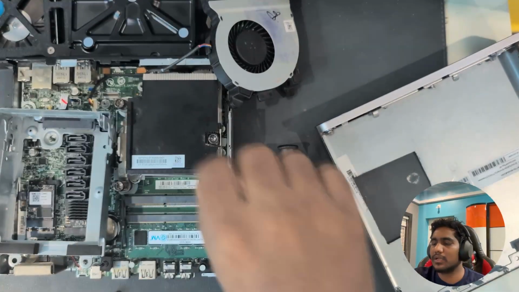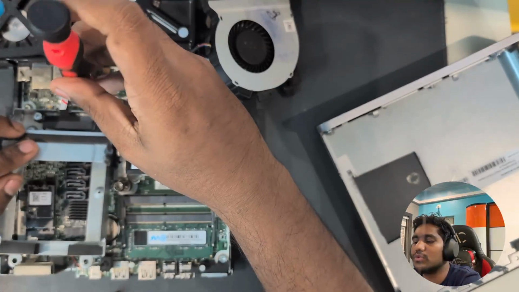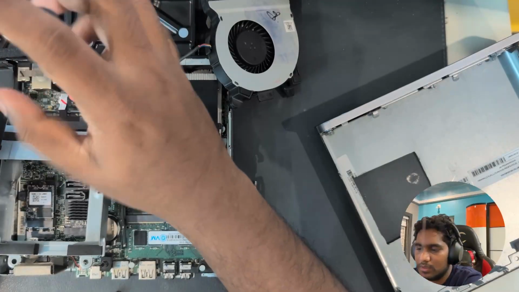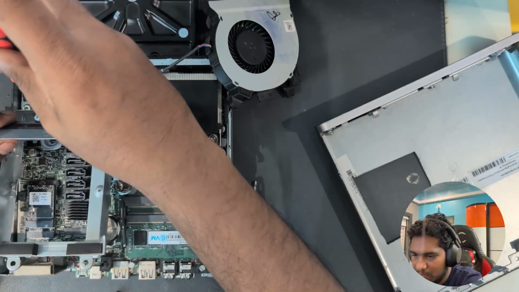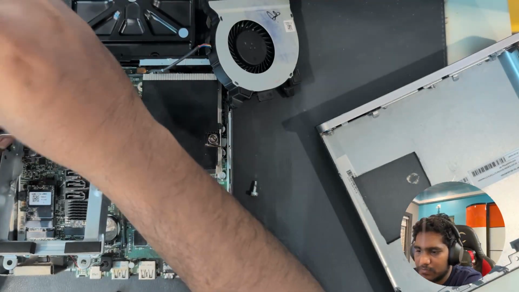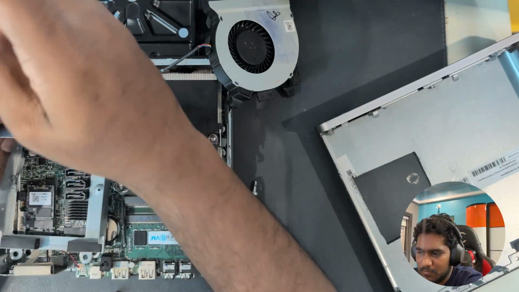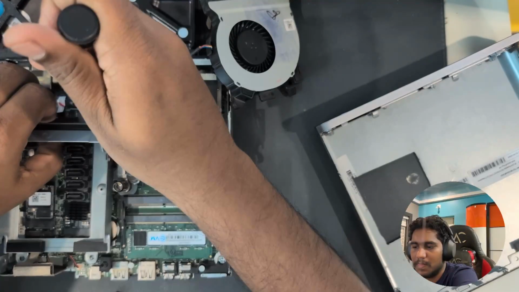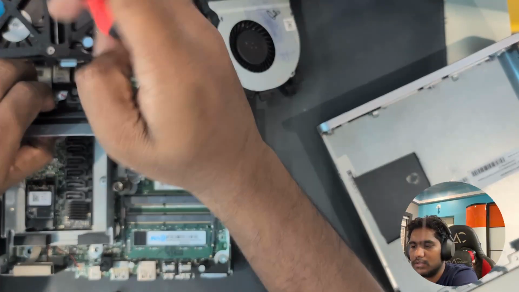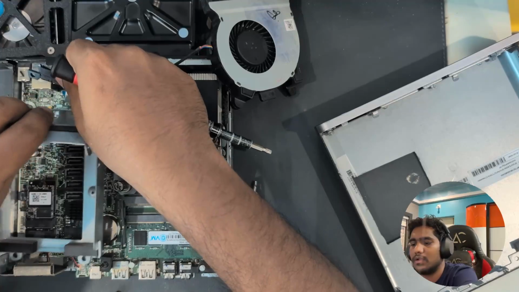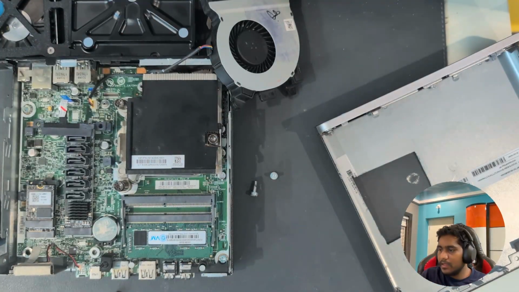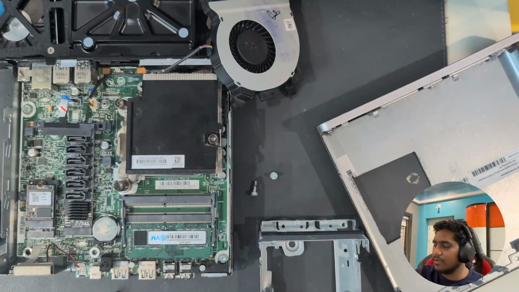Okay, let me remove the SATA connector too. Okay, so let's see what I did.